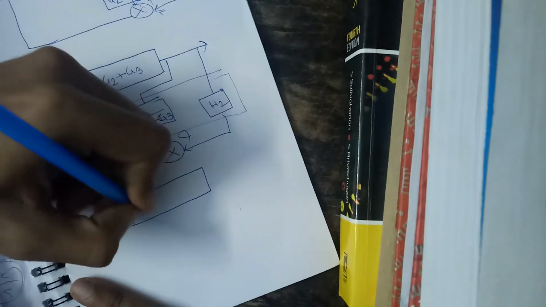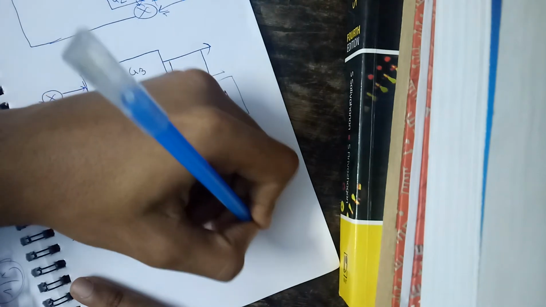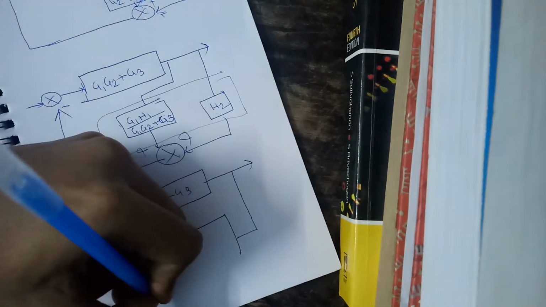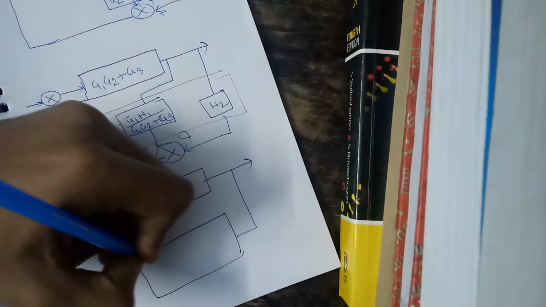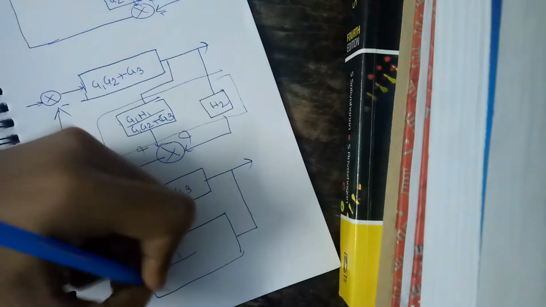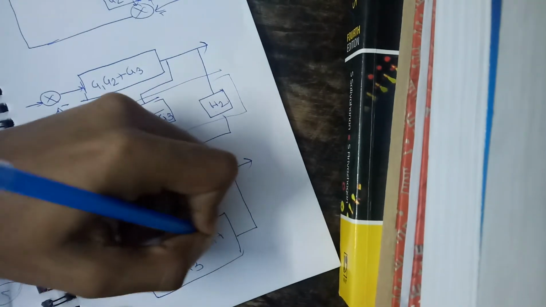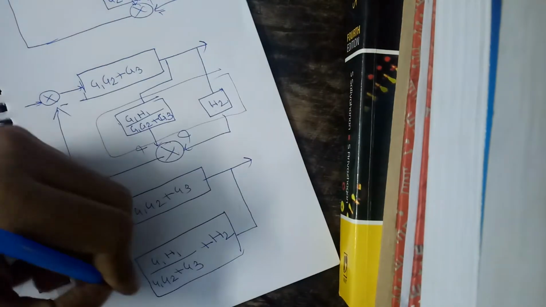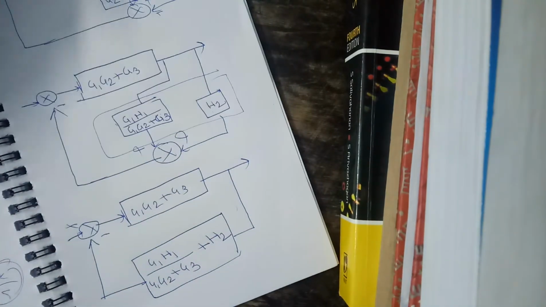This would be my G1 G2 plus G3, and this would be my block where those two are in parallel, so that will be added. These two will be added, so it is G1 H1 by G1 G2 plus G3, this plus H2, right? And that goes in the feedback block, negative feedback.